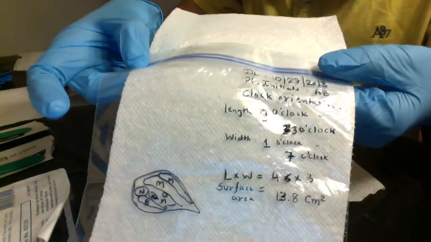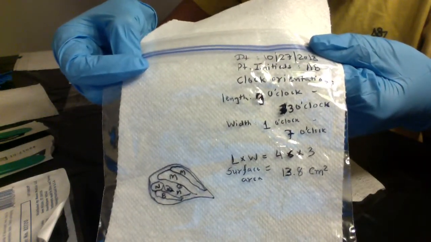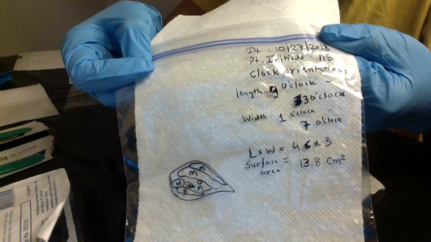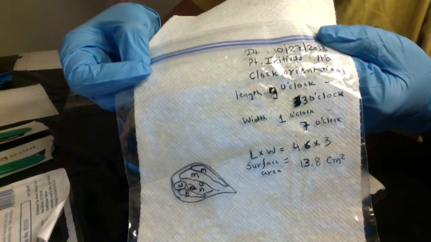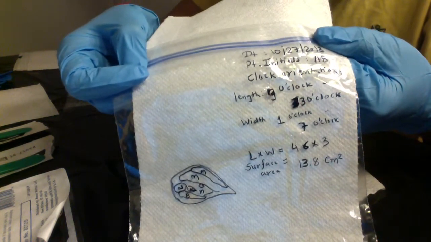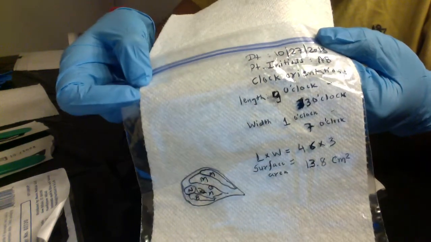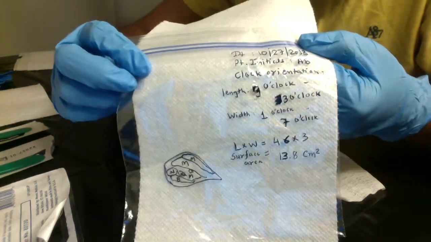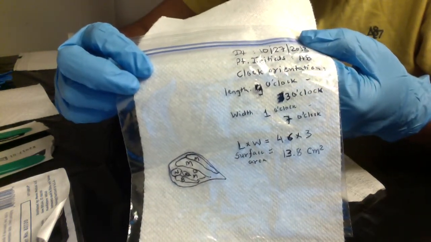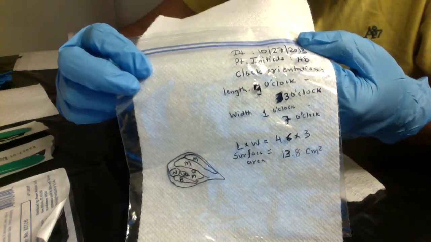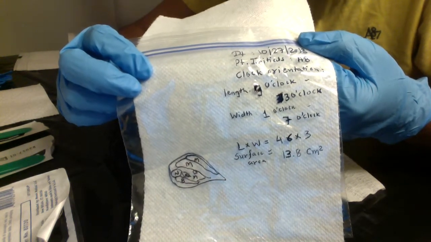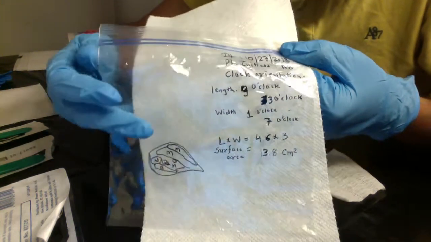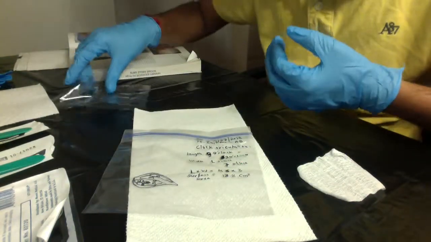Okay, in the top right corner there is a date, name, initials of the patient, clockwise orientation, length is 9 o'clock and 3 o'clock, and the width is 1 o'clock to 7 o'clock. The surface area calculation is right on the bottom, right here, and this is the longest length of the wound and longest width of the wound, which is respectively 4.6 multiplied by 3, which equals to surface area of 13.8 centimeters squared, which I measured using the trace marking here.